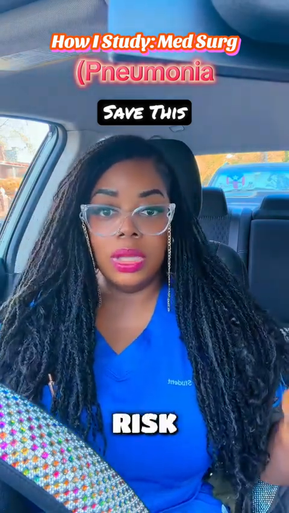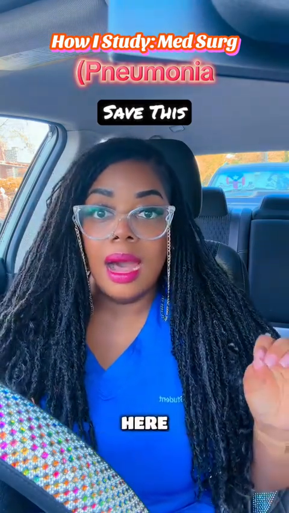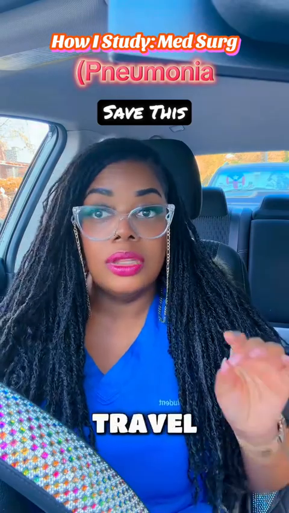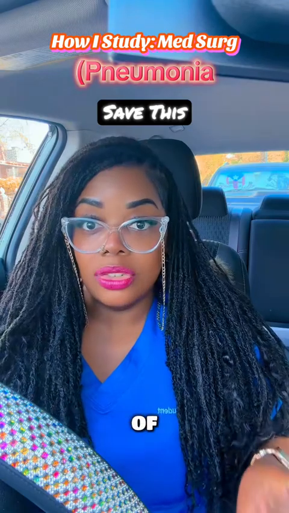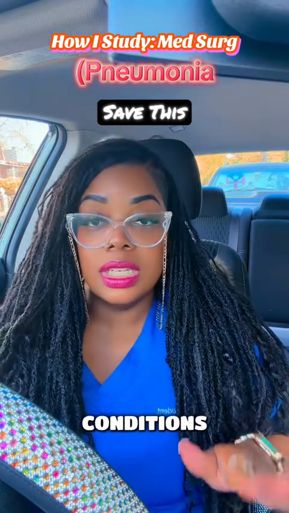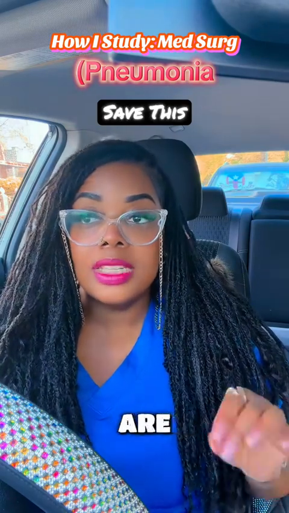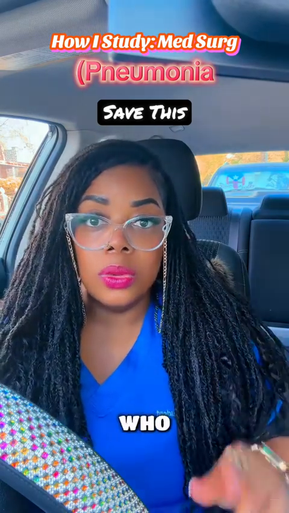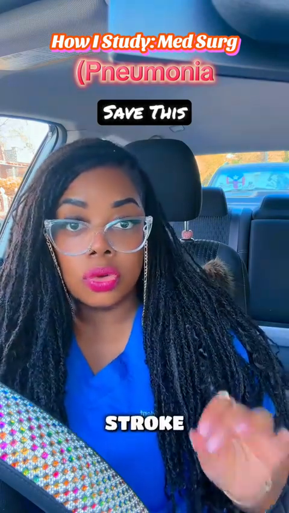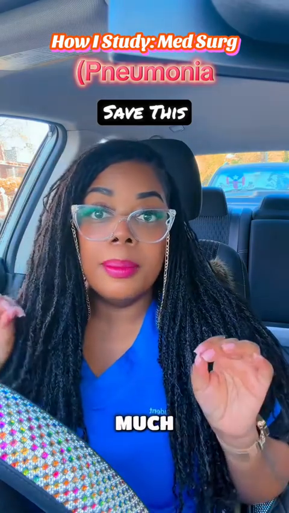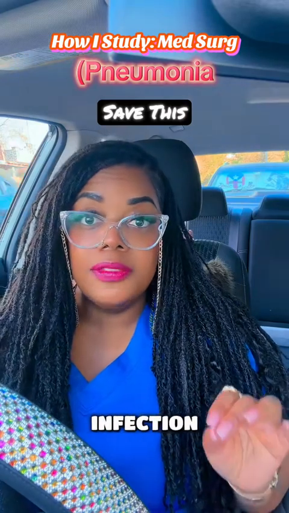Step 2, risk factors. You have to know who is most vulnerable, all right? Here are some critical triggers. Travel or exposure to certain environments, a history of smoking, and pre-existing conditions like heart failure, diabetes, or alcoholism. Patients who are immunocompromised or those with a suppressed cough reflex, like those who have had a stroke or are sedated, are at a much higher risk for aspiration pneumonia. If the lungs can't clear the invaders, the infection takes hold.